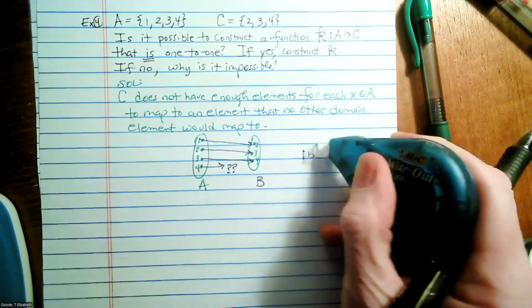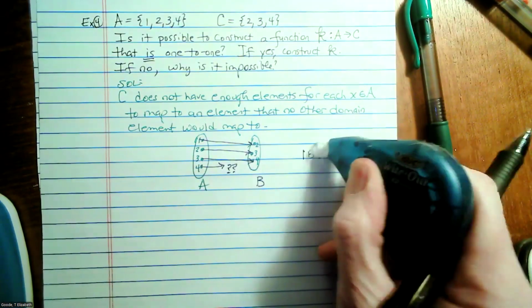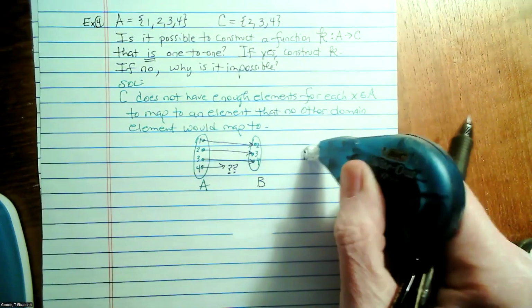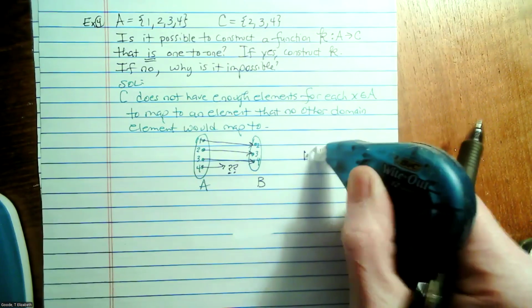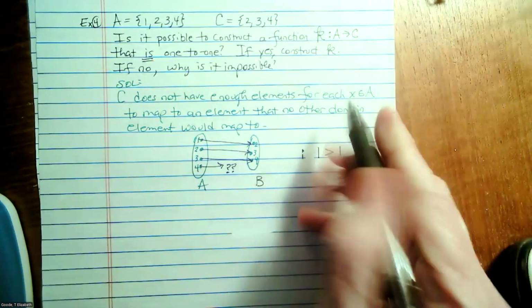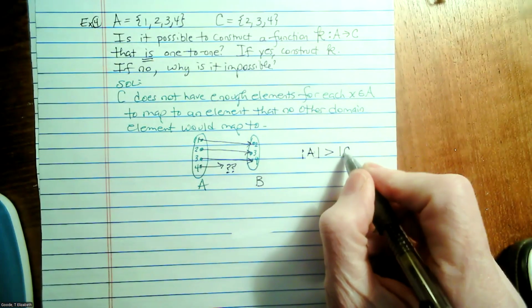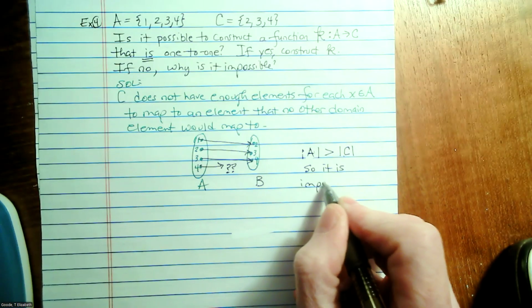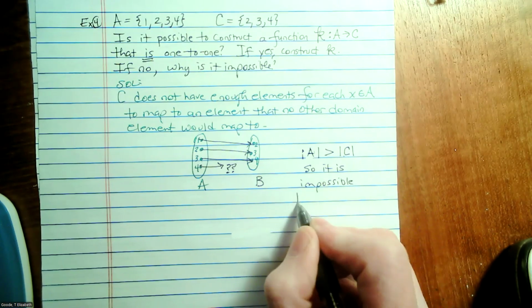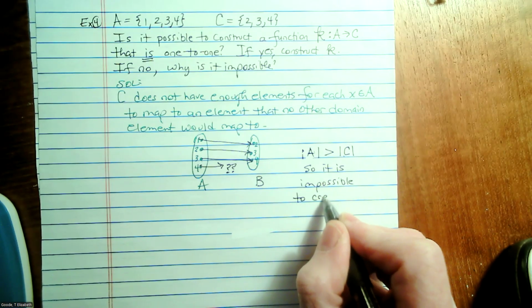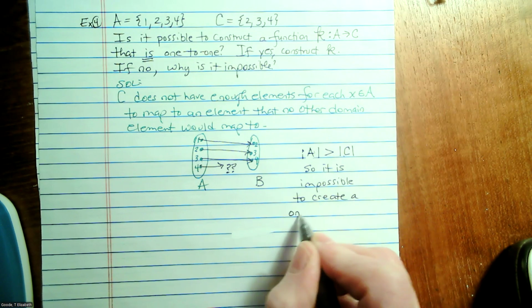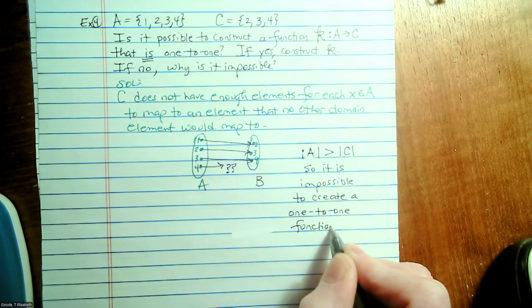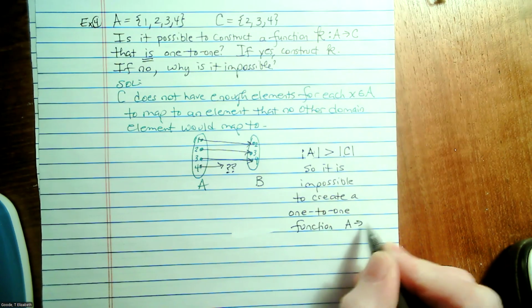The size of A is bigger than the size of C, so it is impossible to create a one-to-one function from A to C.